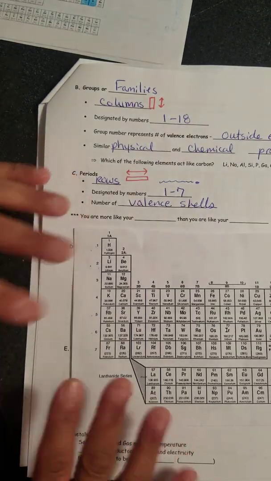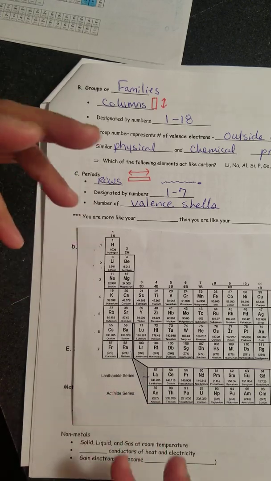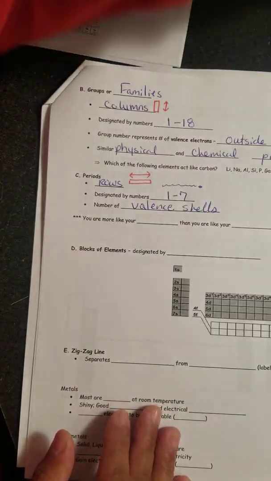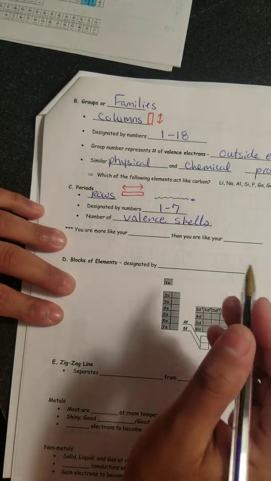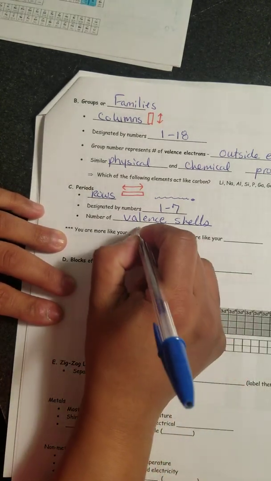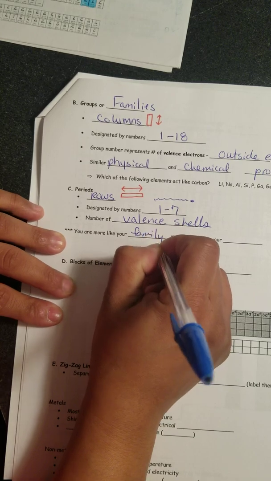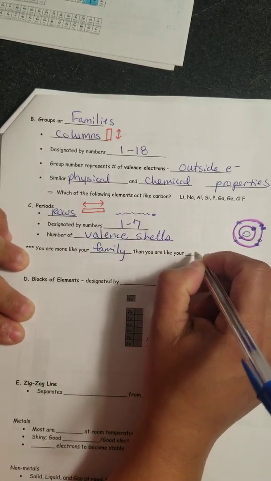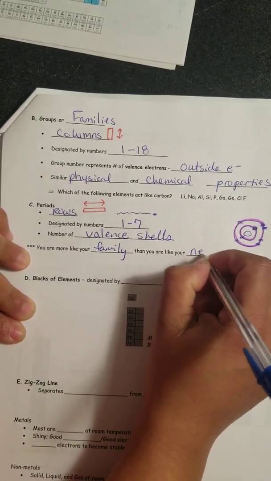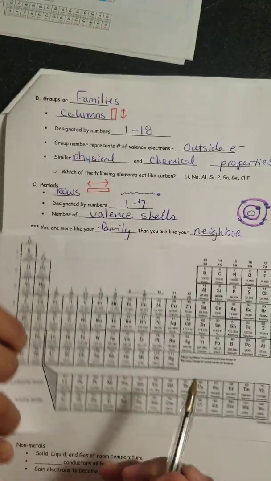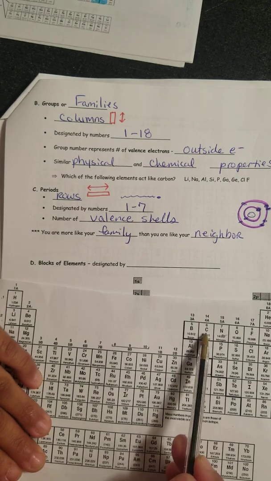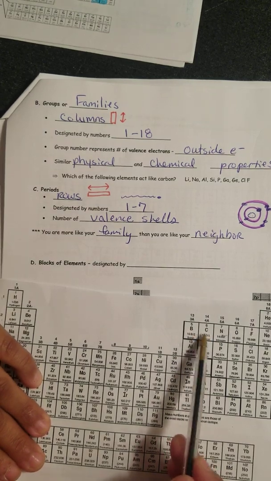So that's so nice to see how actually everything on this periodic table has a purpose and a reason for it. It says here that you are more like your family than you are like your neighbor. Your neighbor lives right next door to you. Look at these. Carbon and boron. They are right next door.